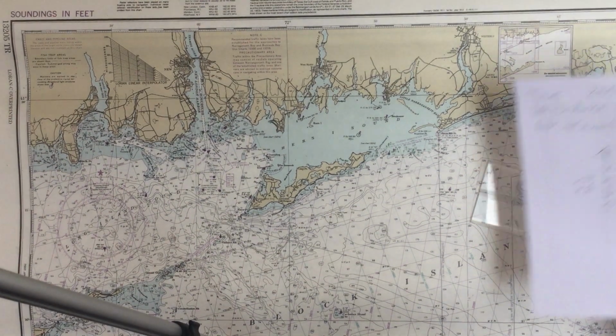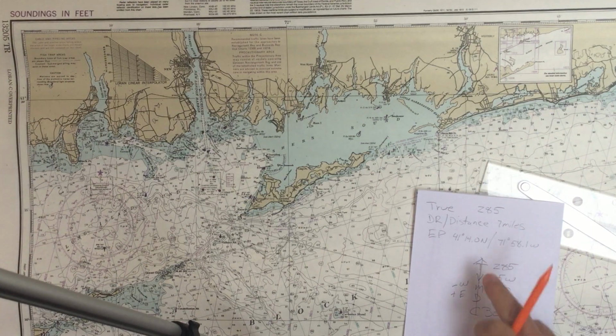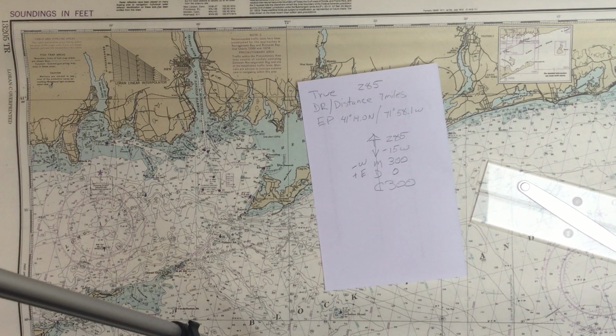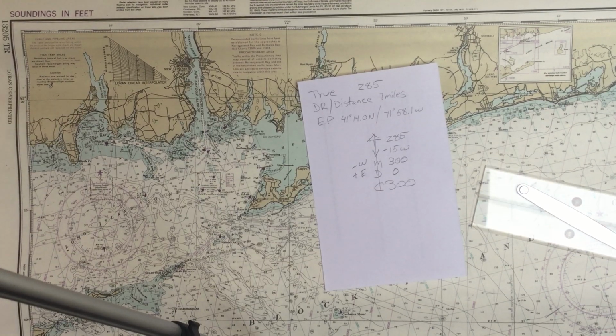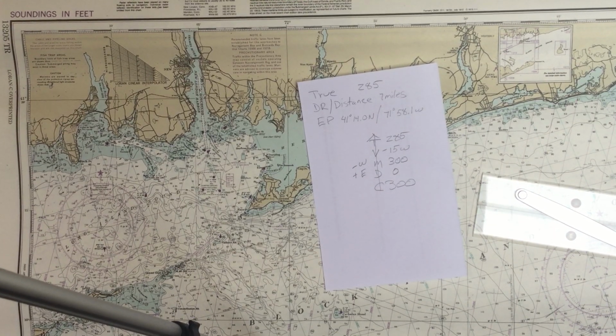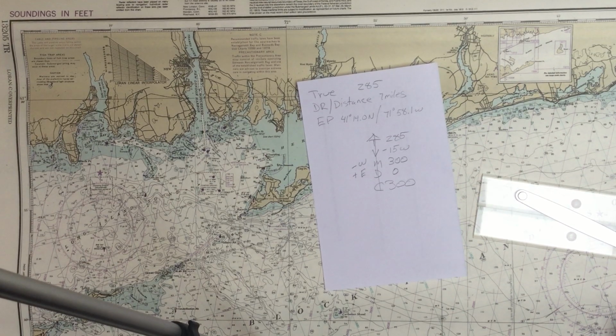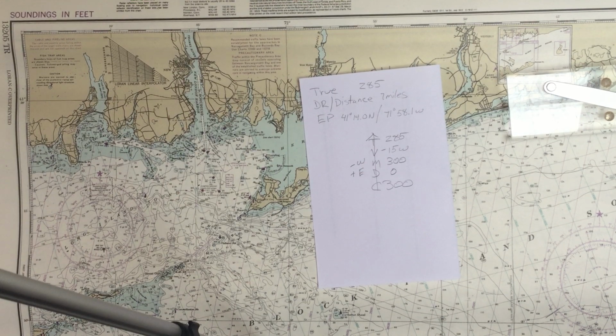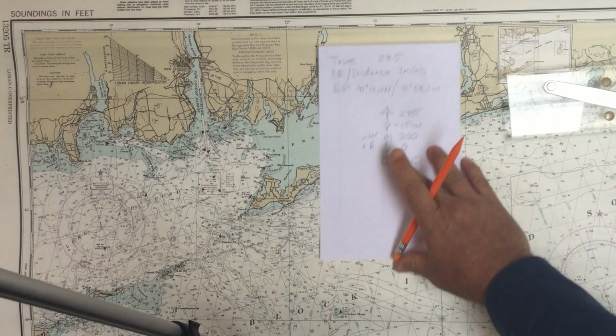So the distance is 7 miles because I'm going 7 knots for 1 hour. So I'm going to measure 7 miles. 5, 6, 7. Okay, 7 miles. 5, 6, 7. All right, always double check yourself.